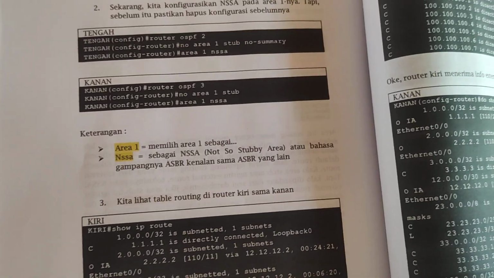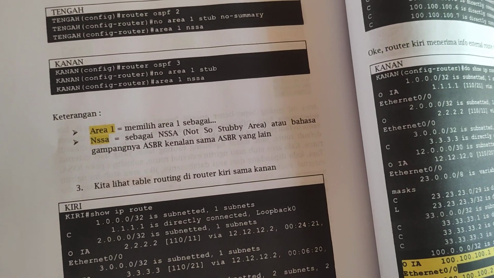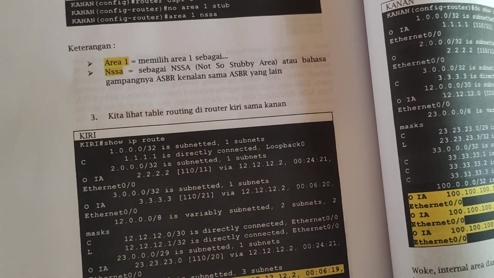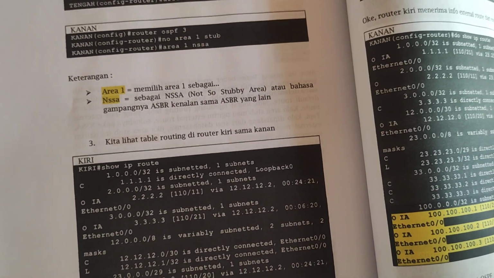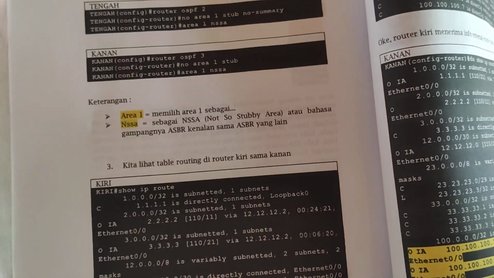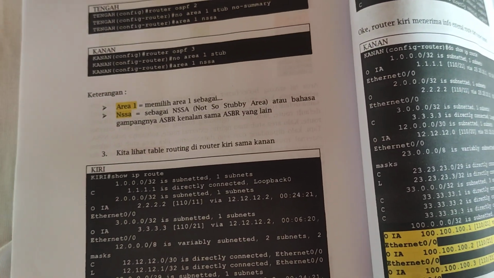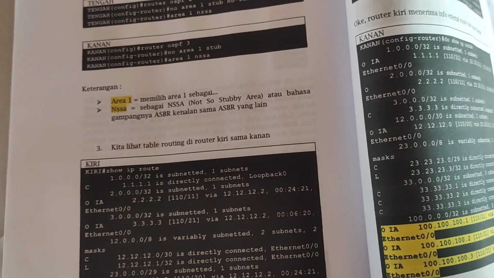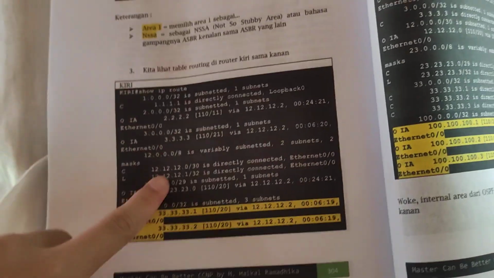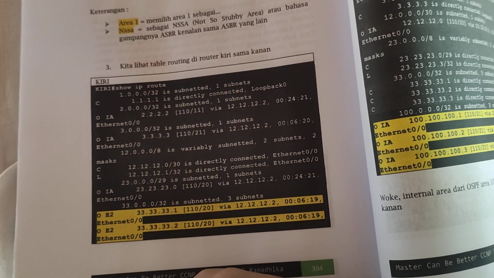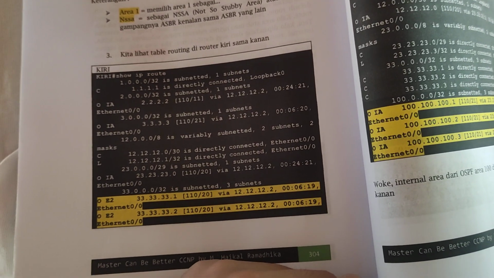Area 1 for choose area 1 to be an area, and then NSSA, that is not-so-stubby area, or to make it simple, that is ice bear. Yeah, so here you can check the routing table in the left router and right router.